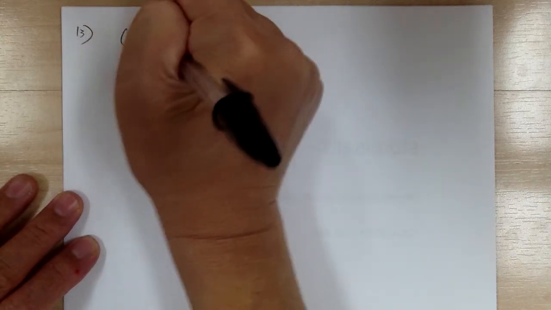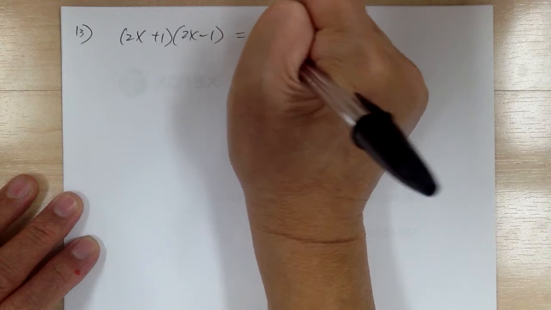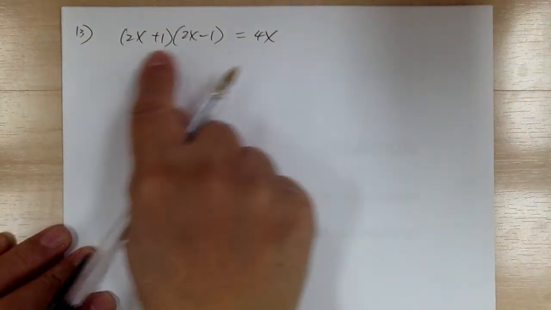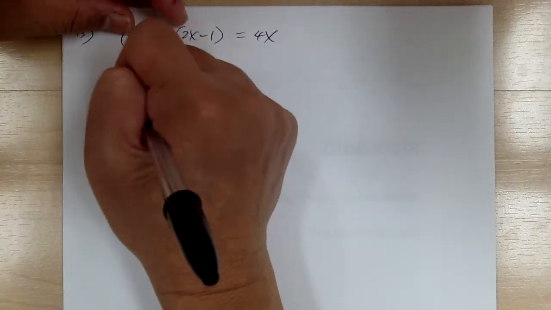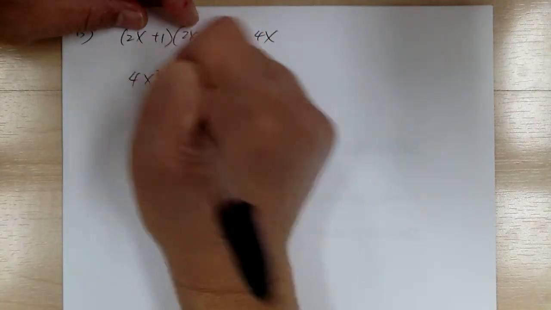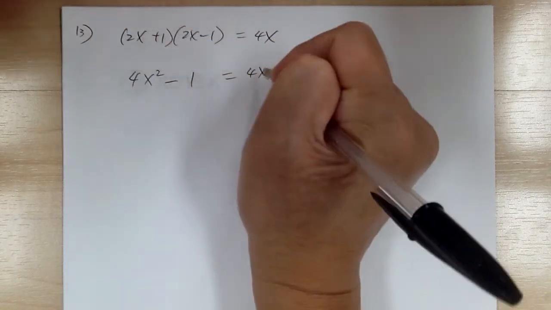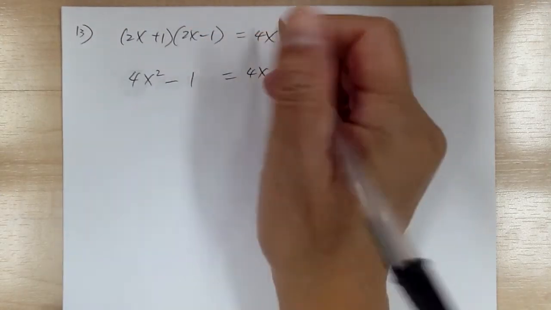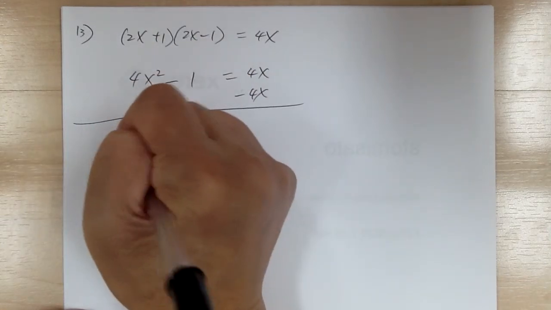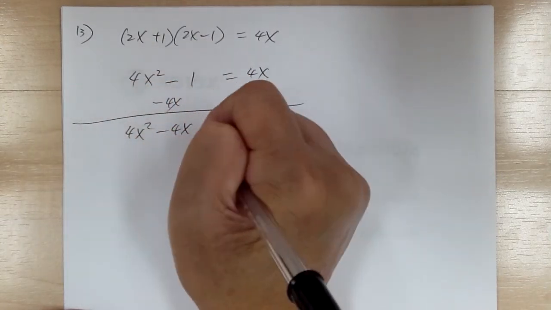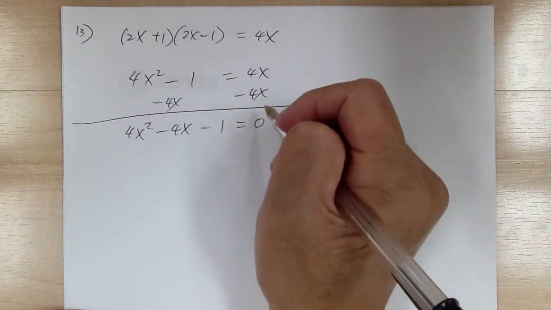You got 2x plus 1, 2x minus 1 equal to 4x. Okay, so again, let's multiply this. So this is a conjugate. So conjugate would be just 2 times 2 is 4. X times x is x squared. Plus times minus is minus. 1 times 1 is 1. Okay. And then let's go and move this over. So minus 4x. So you got 4x squared minus 4x minus 1 equal to 0.